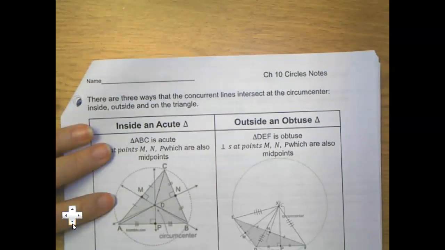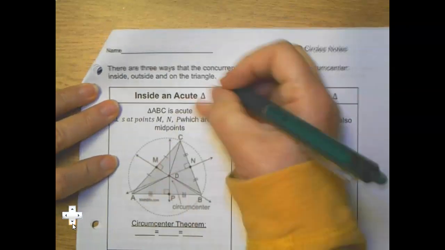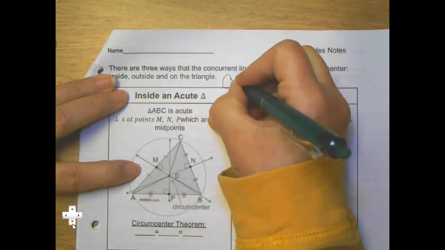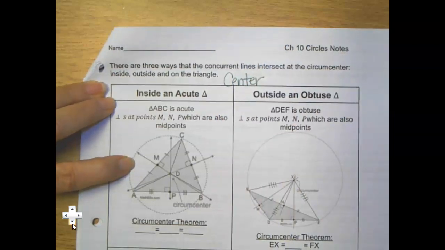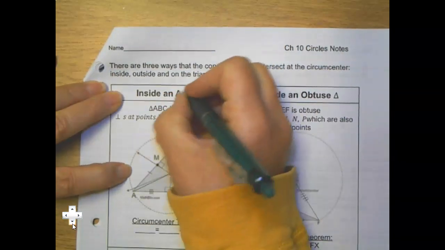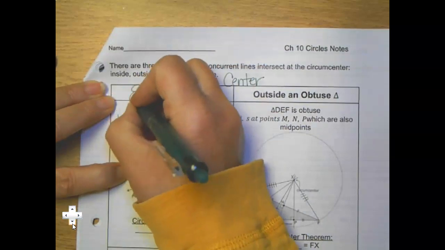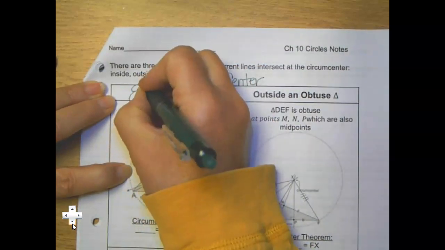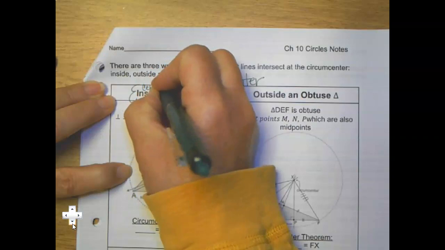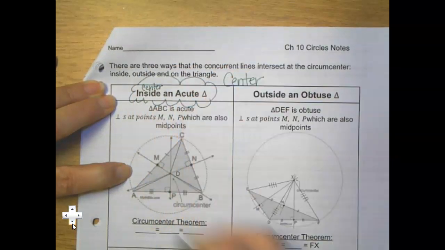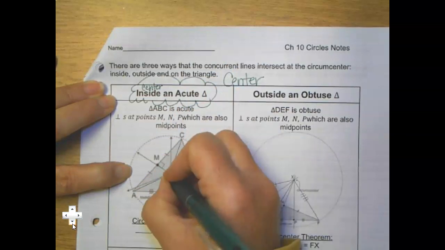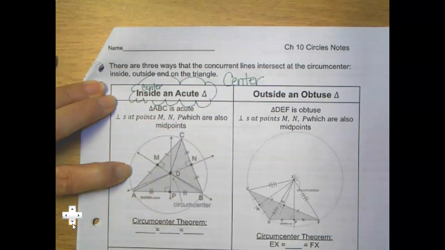All right, so let's talk about where your center is. This is all about my center. When you have an acute triangle, your center is on the inside of the triangle. So you can see here's the center. It's inside of your triangle.